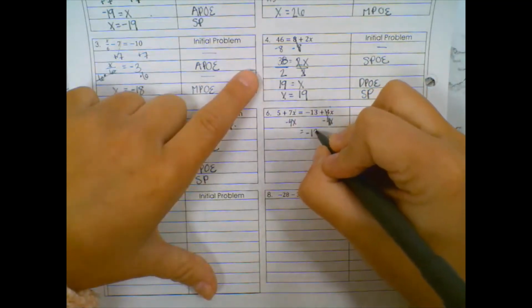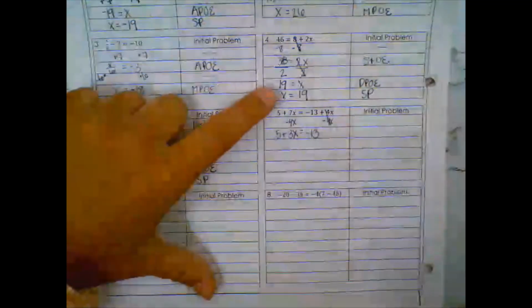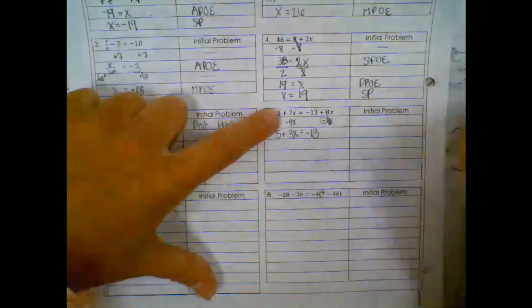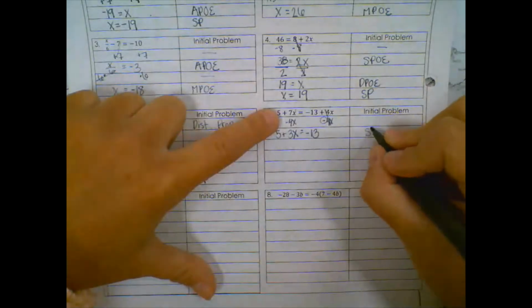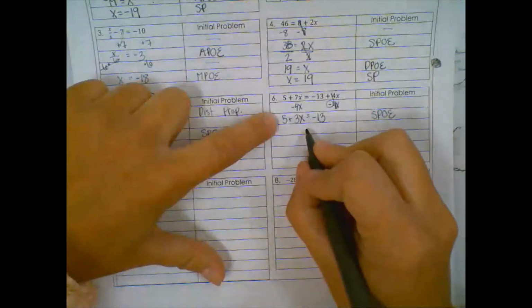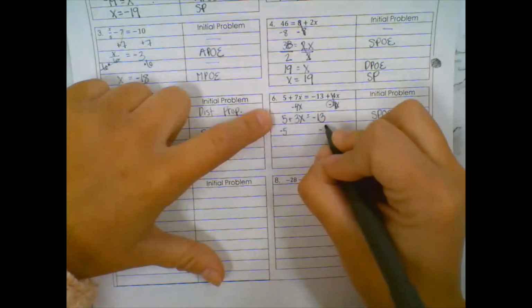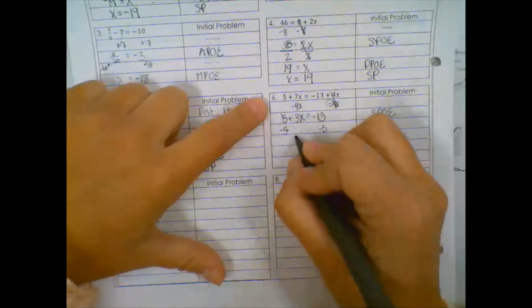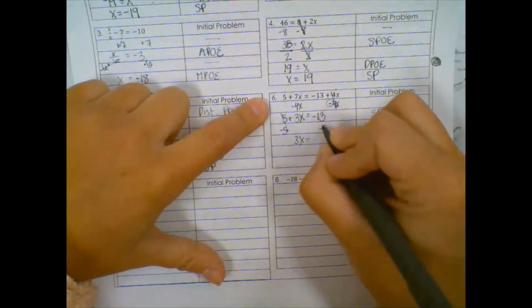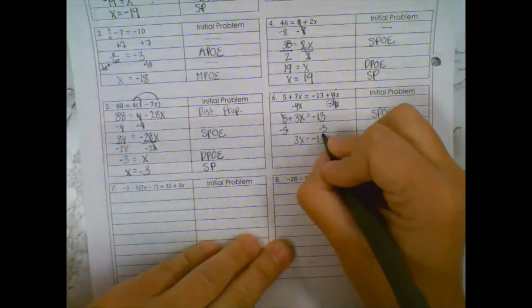I get negative 13, and then 5 plus 3x. So I use subtraction to do that, so subtraction property of equality. Now I'm going to work on solving since I'm left with one variable. So I'm going to subtract 5 from both sides. 3x comes down. Negative 13, negative 5 creates a bigger negative of negative 18.